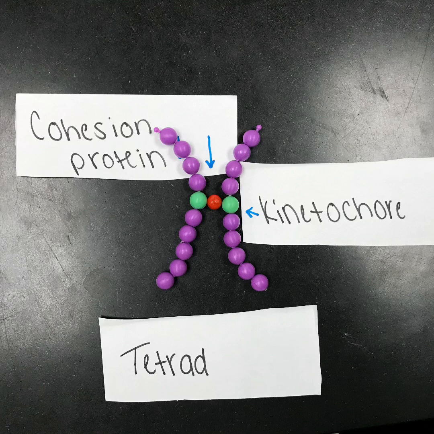If we take a closer look at each of the chromosomes, it looks like this, composed of two sister chromatids which are identical. Connecting the chromatids is a cohesion protein represented by the red bead, and the green beads are kinetochores which attach to the microtubules.